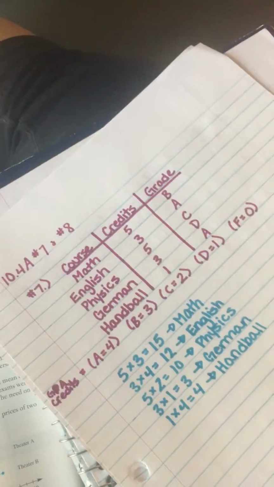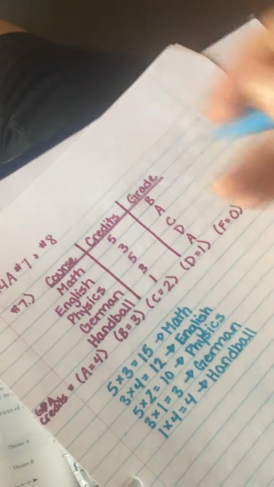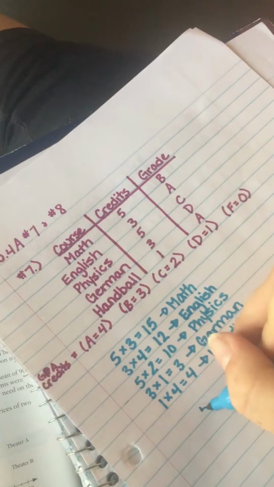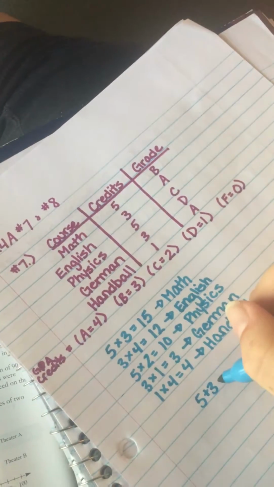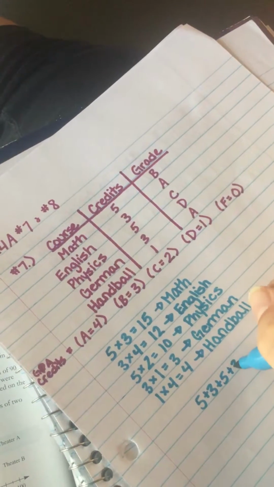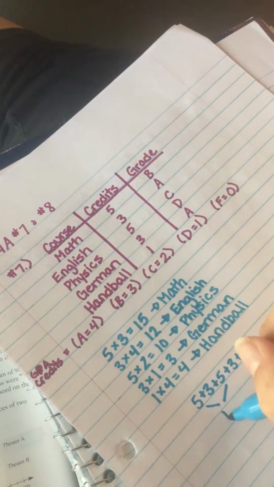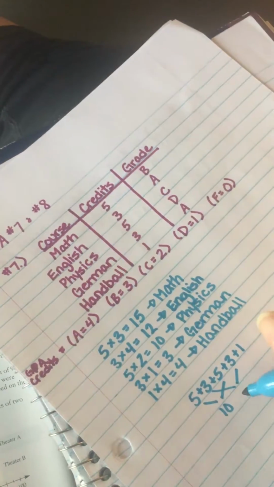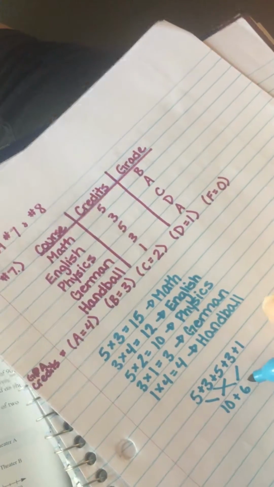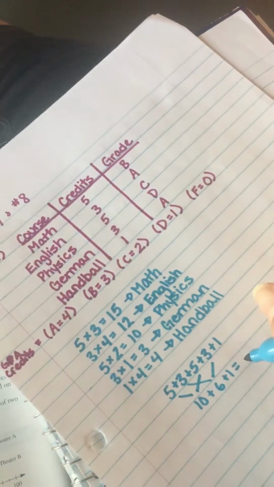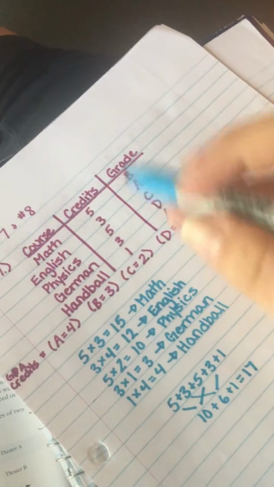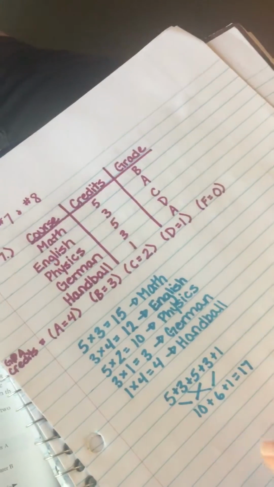So our next step is to add all of the total credits together. To do this, we're going to take 5 plus 3 plus 5 plus 3 plus 1. The easiest way to do this is going to be to match up those 5s, and that's going to give us 10. And we're going to match up those 3s, and that's going to give us 6. Then we just add that following one. So we've got 10 plus 6 plus 1, which is 17. So he had a total of 17 credits for the fall quarter.